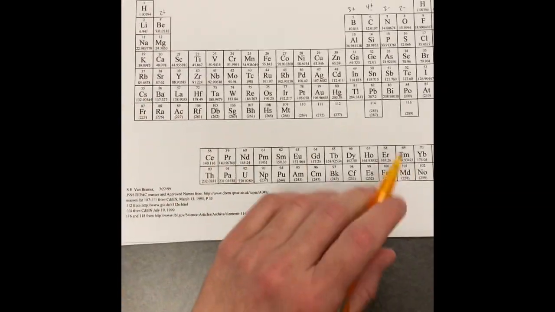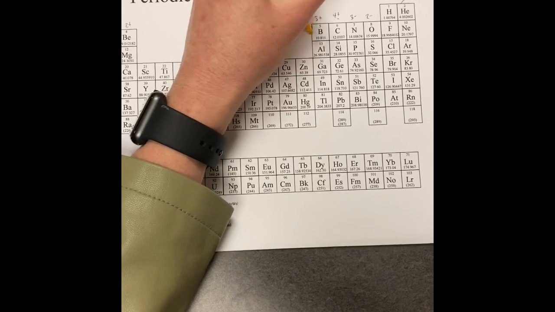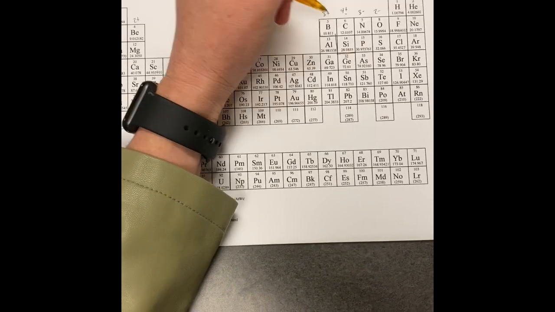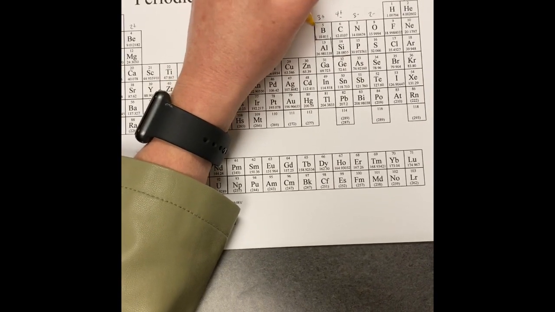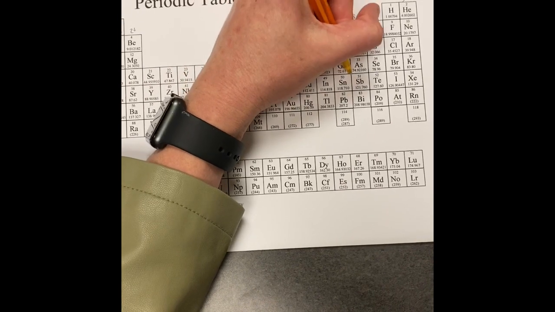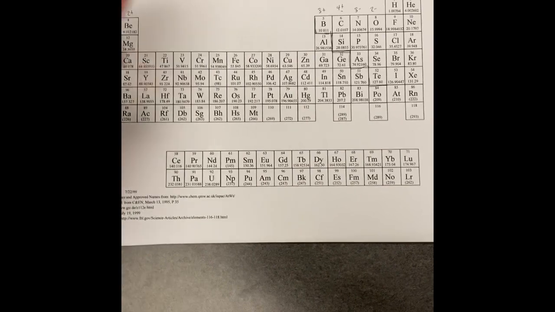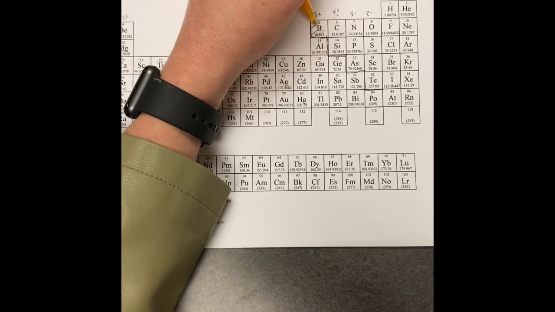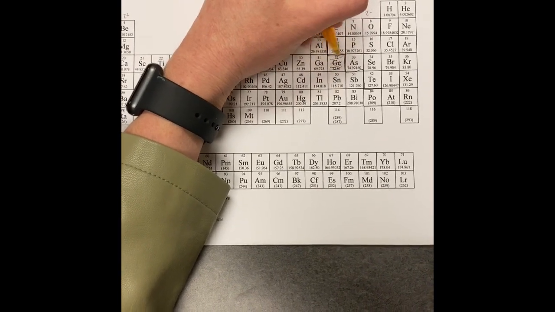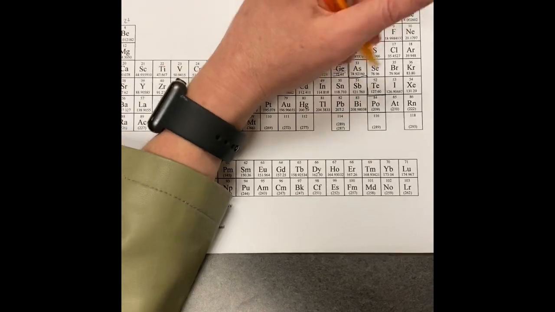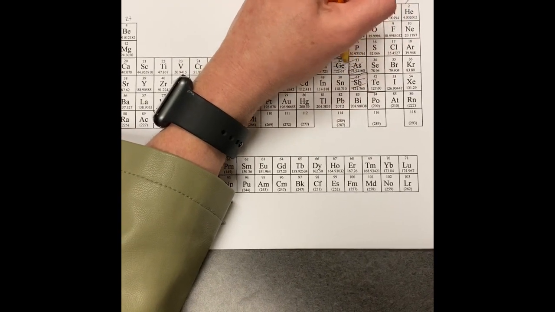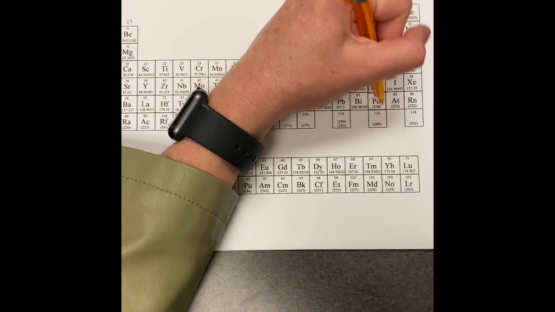All right, once I have my charges all written, I also want to make sure I understand where metals and nonmetals are separated. So I go like this, draw my little stair stepper. Now semi-metals are going to be here, here, here, and here. This guy's kind of up in the air.